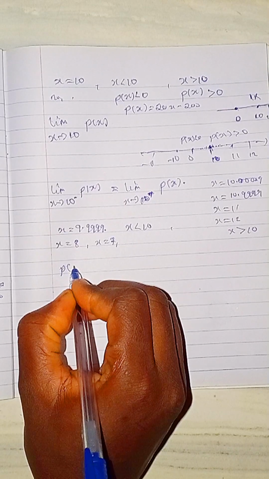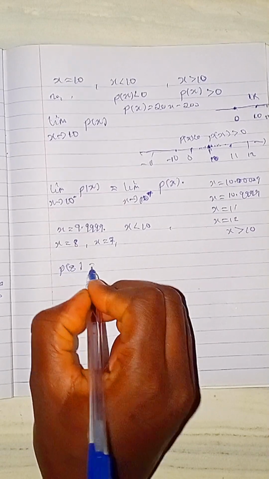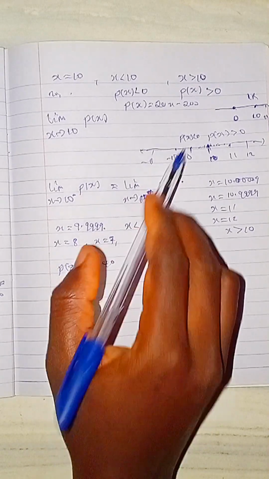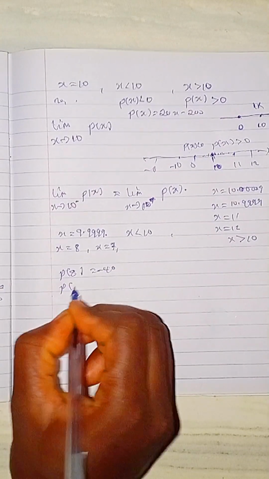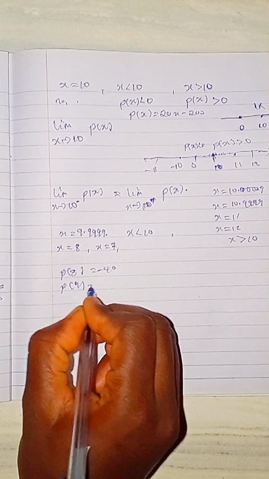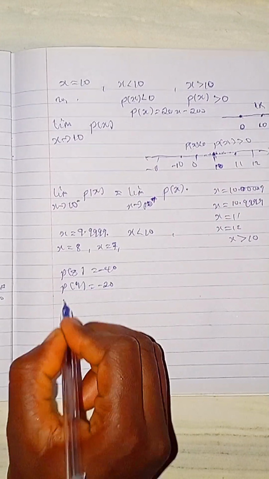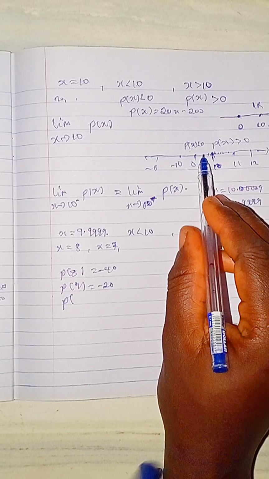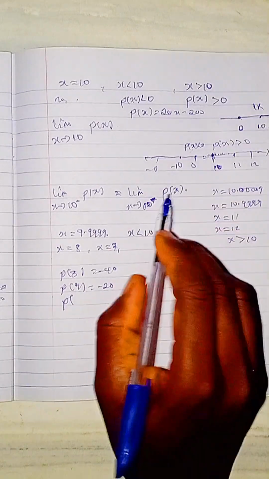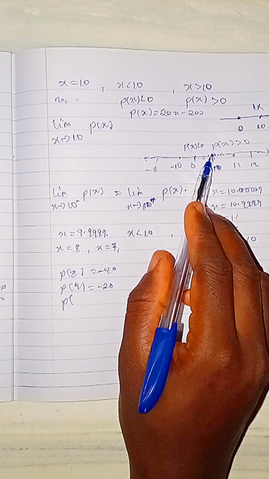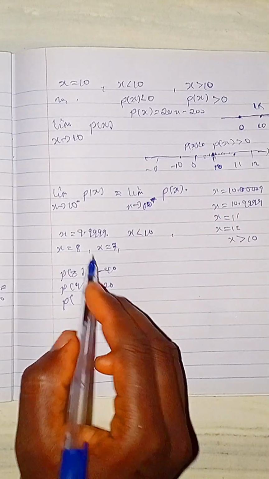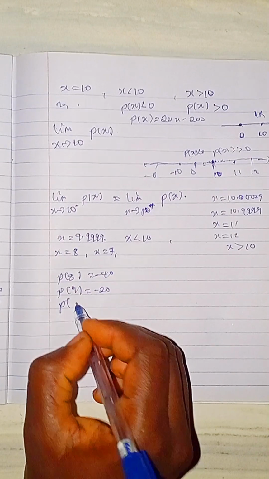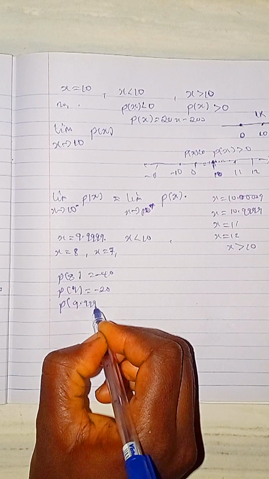When P of 8, it was minus 40, which is negative. What happened to P of 9? Minus 20. What happens to P of x when x is getting very close to 10, which is 9.99999, or 9.999?